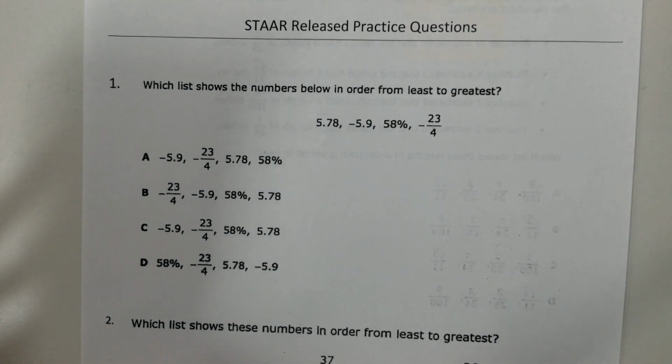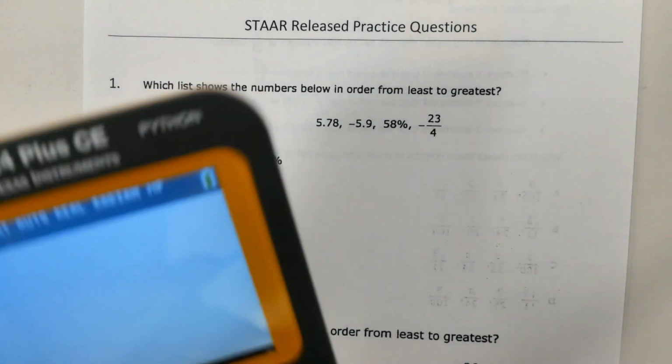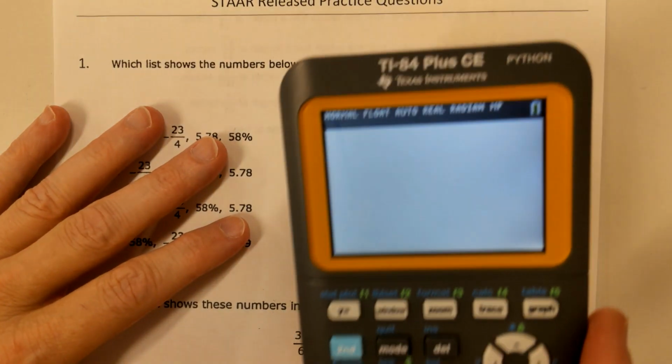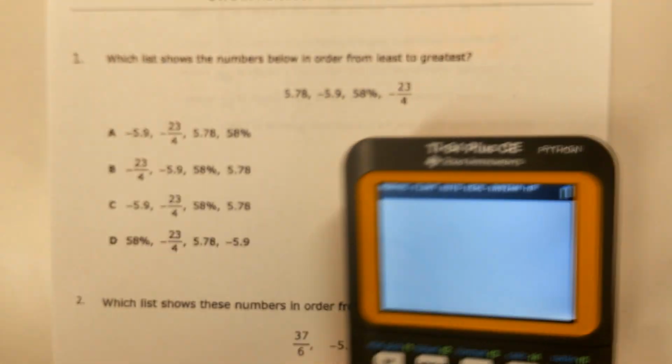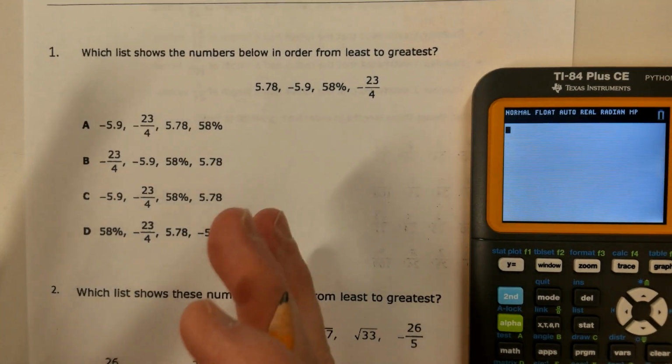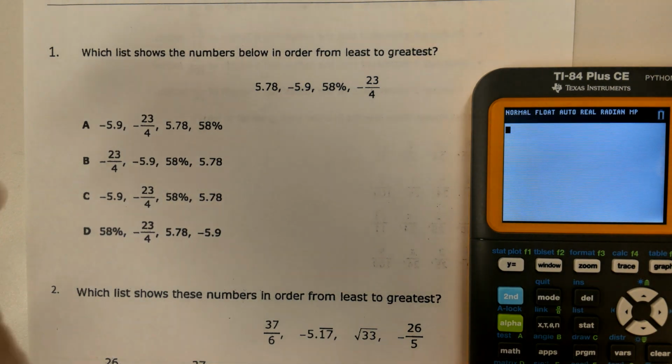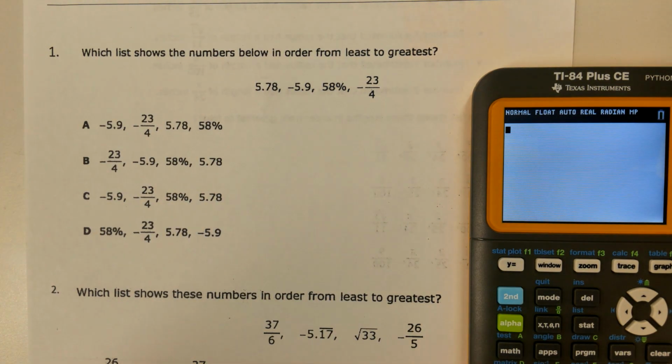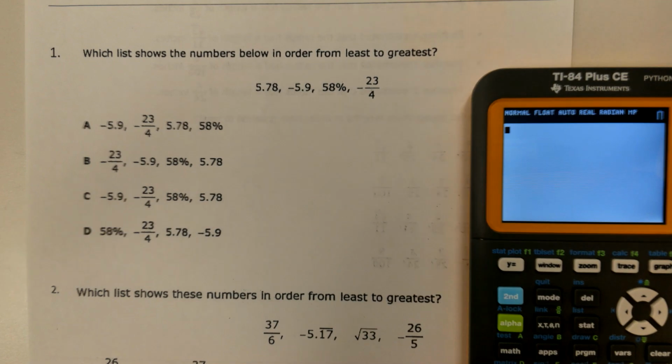So we're going to look at this compare and order assignment. We've been doing this for a day or two. The first thing you need to do is make sure that you're able to use your calculator. Clear your calculator out and make sure you set it right here. The first thing I want you to do, this is a STAAR released question. These three questions are STAAR released. So at this point, you should be able to do STAAR released questions.